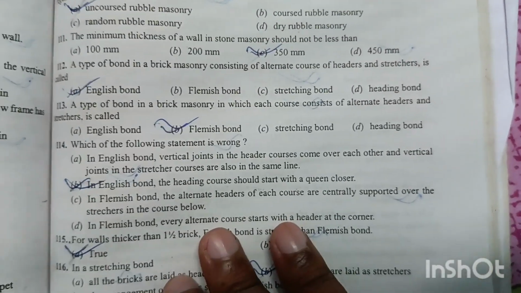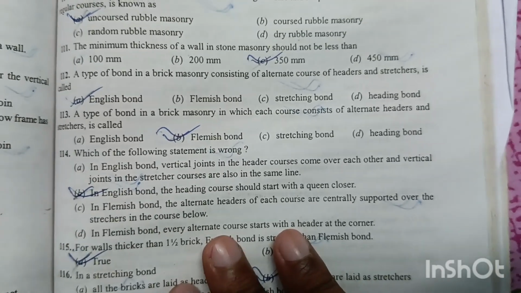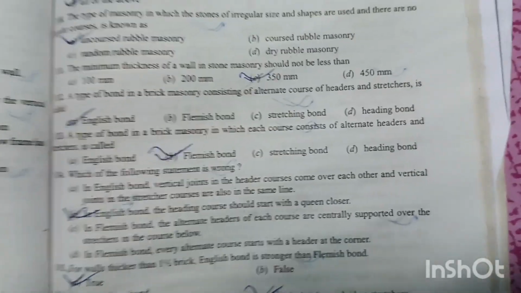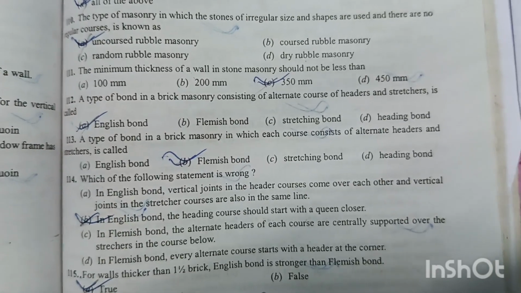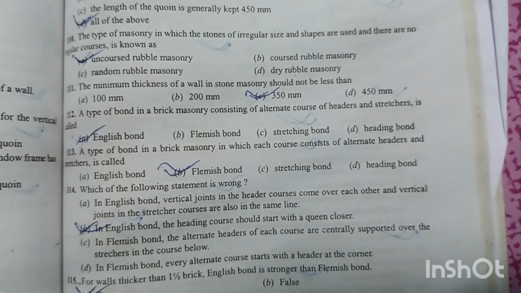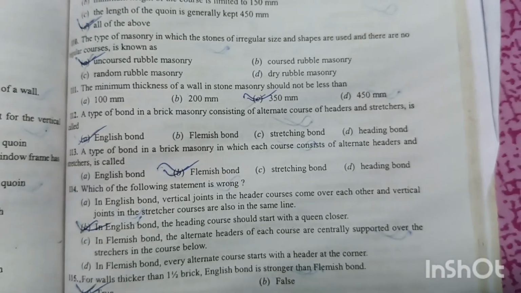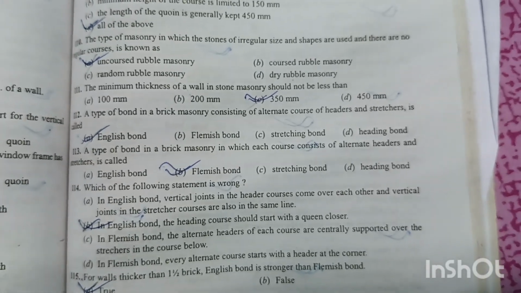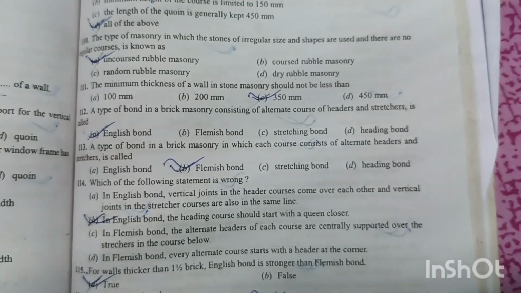Question number 114. Which of the following statement is wrong? Option A, in English bond vertical joints in the header courses come over each other and vertical joints in the stretcher courses are also in the same line. Correct. Option B, in English bond the heading courses should start with a queen closure. No. Wrong.